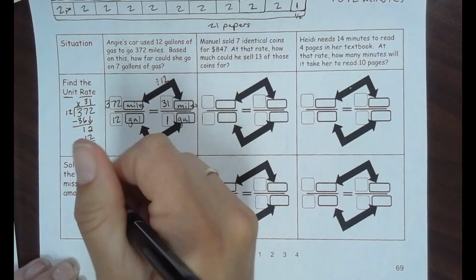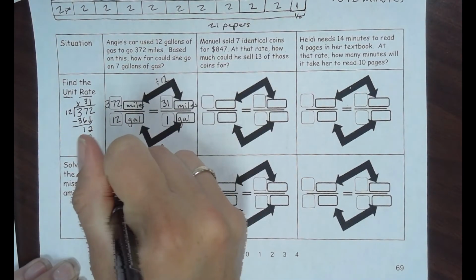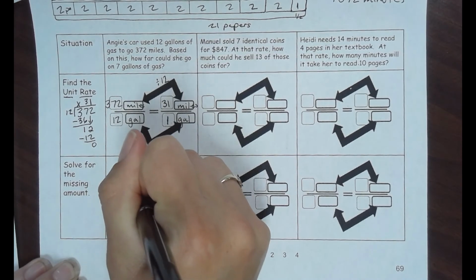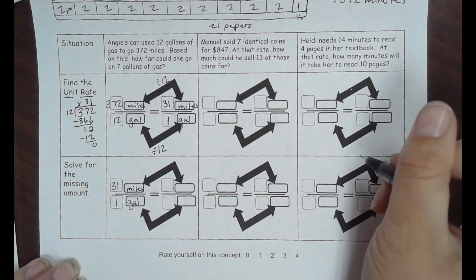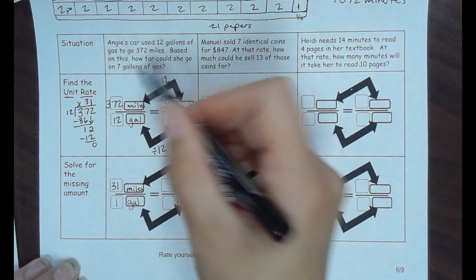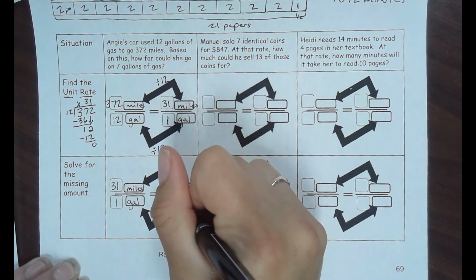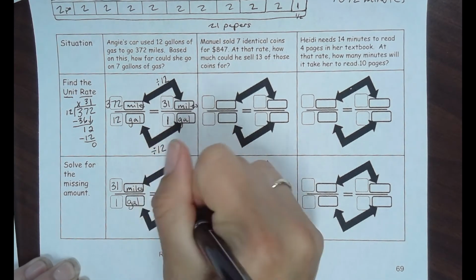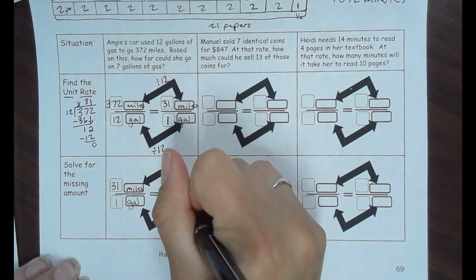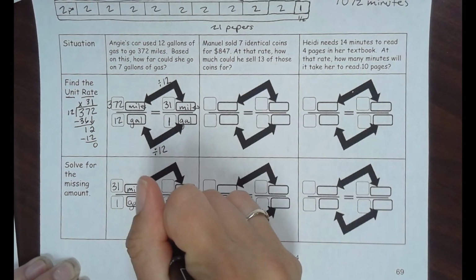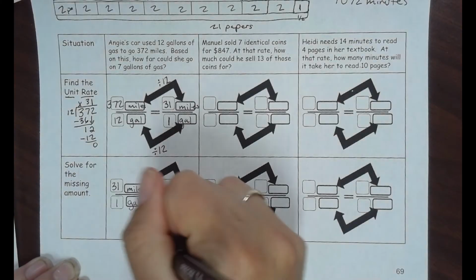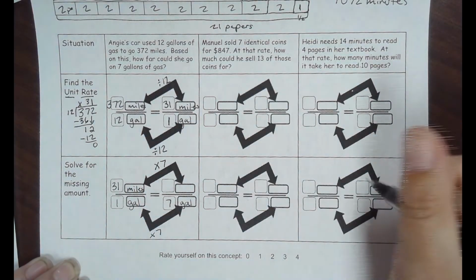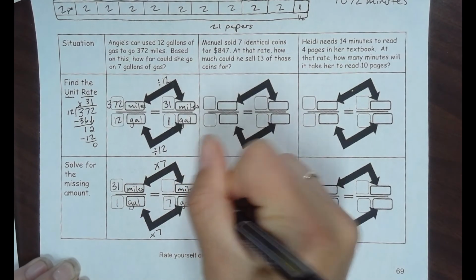Well, knowing that, then I can bring this unit rate, so 31 miles for 1 gallon of gas. See how I'm using my proportion? Now it asks how far she could go on 7 gallons of gas. So if I'm going on 7 gallons of gas, what do I need to do to 1 to turn it into 7 now? So if I can do 1 times 7, that means I'm going to do 31 times 7 to figure out how many miles we can travel with that amount of gas.